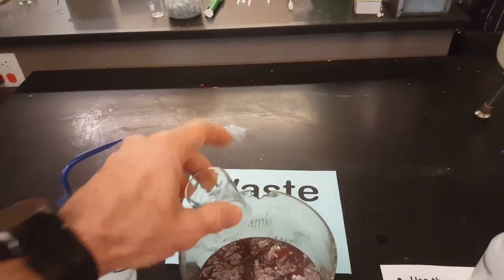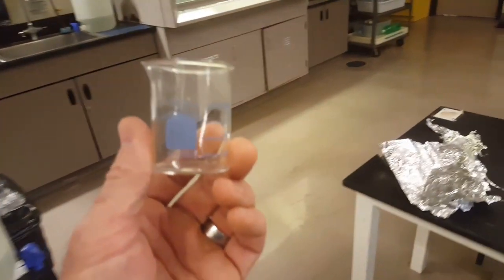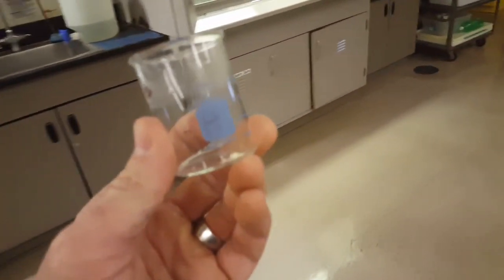Then I want you to return to your table, rinse this in the sink. It's okay once it's dumped out. And rinse your thermometer and call it a day.